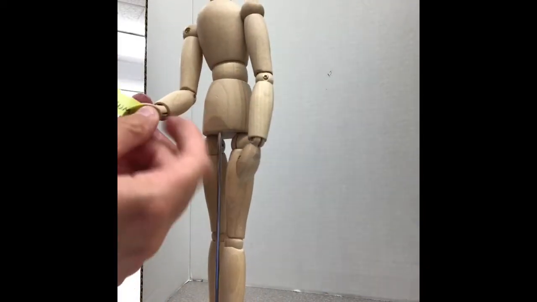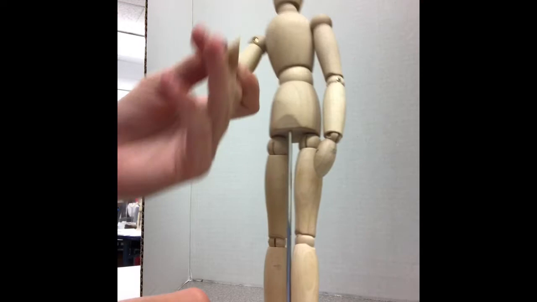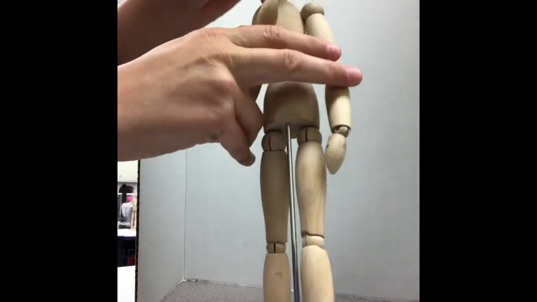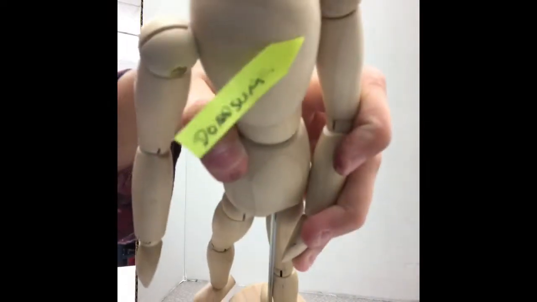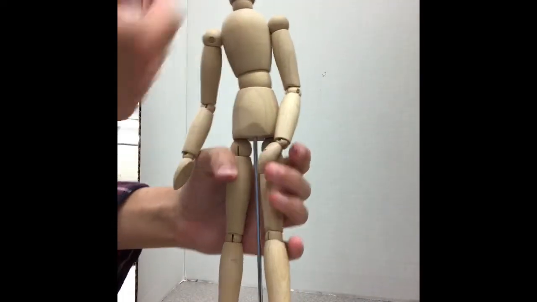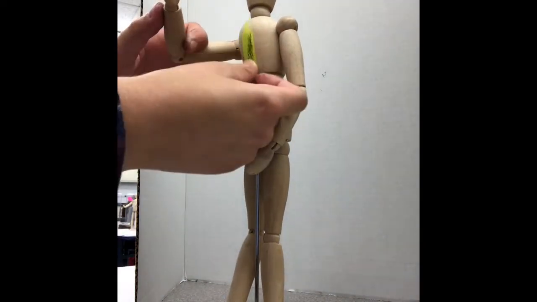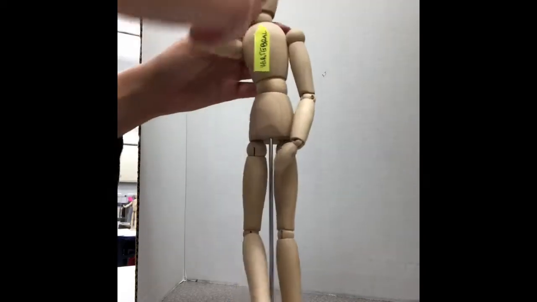Next, we have the dorsum, which is the back. Next, we have the vertebral region, which is in the dorsal cavity, which is a vertebral cavity, funnily enough.